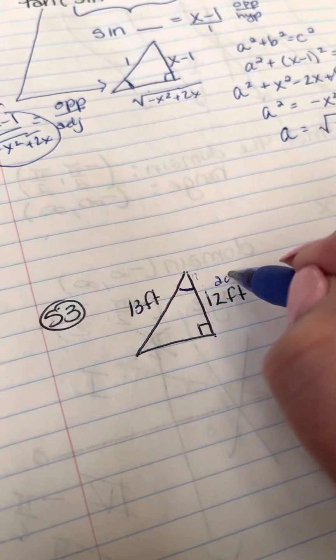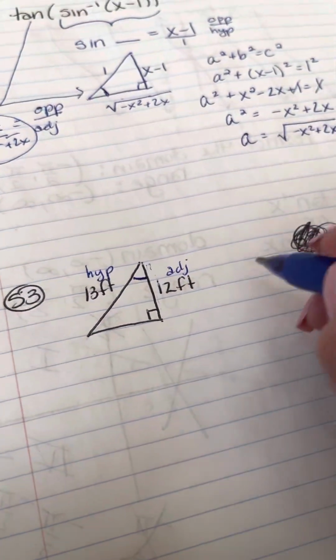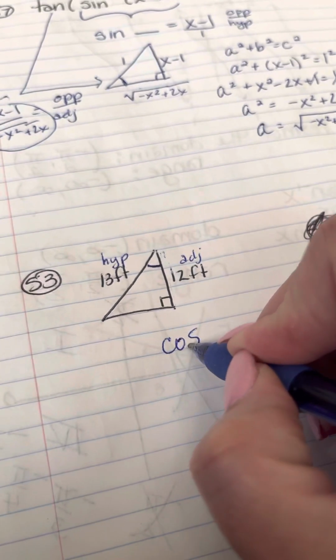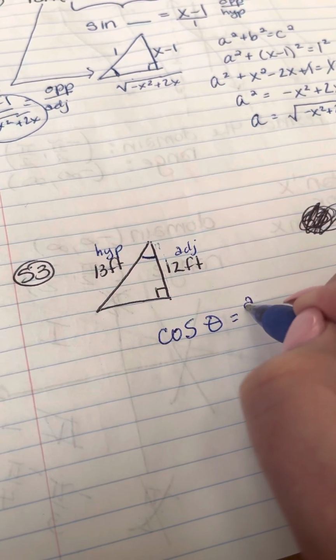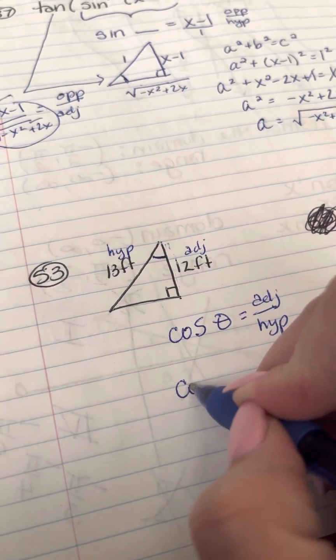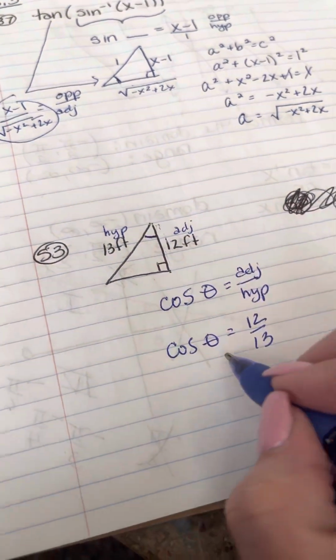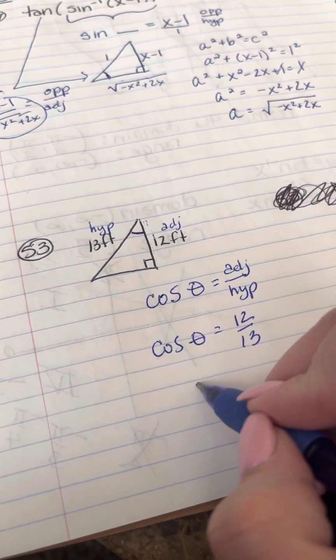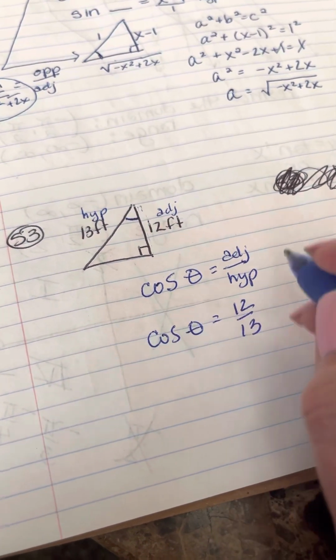So we have the adjacent and we have the hypotenuse. The formula for adjacent and hypotenuse is cosine. So we're going to plug in the information we know, which is 12 over 13. We're going to move cosine over. So to move cosine over, we have to do the inverse cosine.